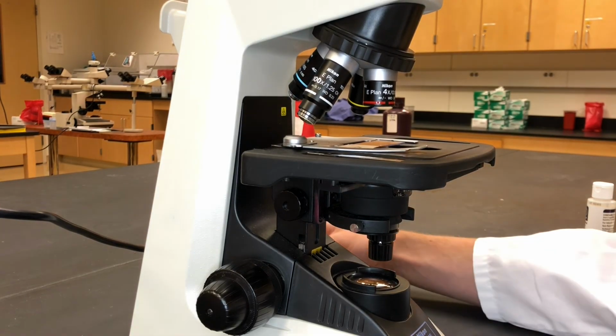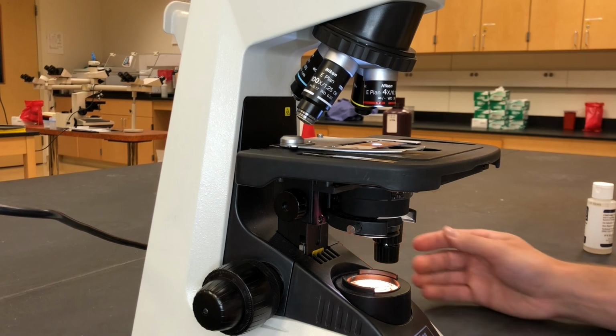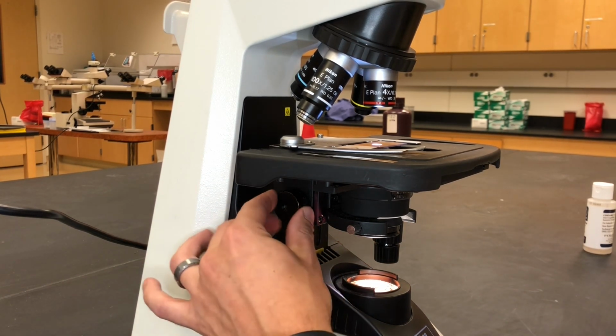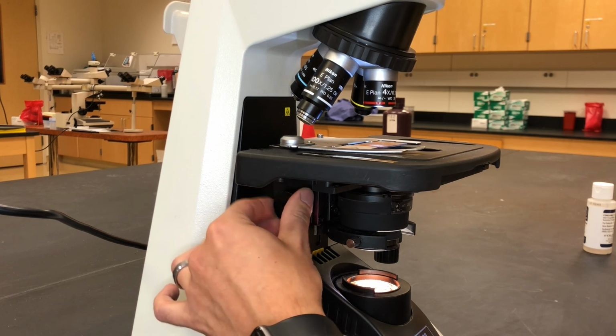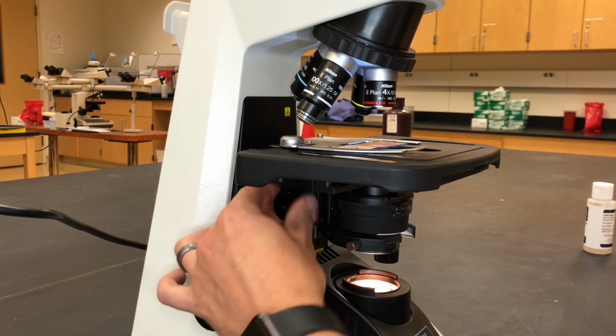You may have noticed that there's a knob I didn't talk about, a knob that actually moves the condenser lens up and down. I usually only use that when I'm doing a wet mount or a hemocytometer count, but for the peripheral bloods, I usually have that all the way up to get the best results.